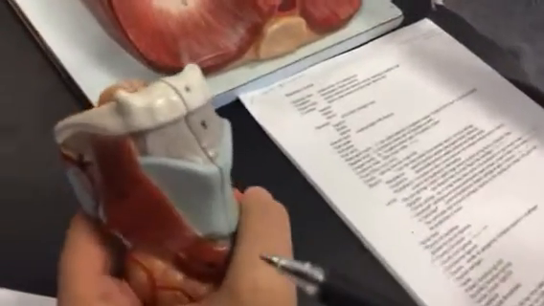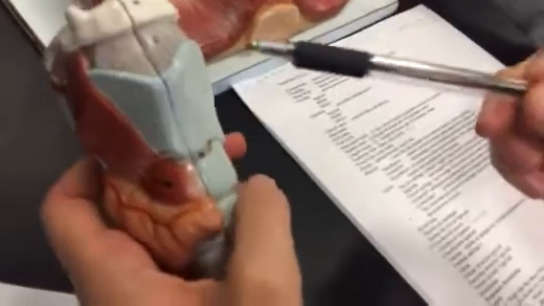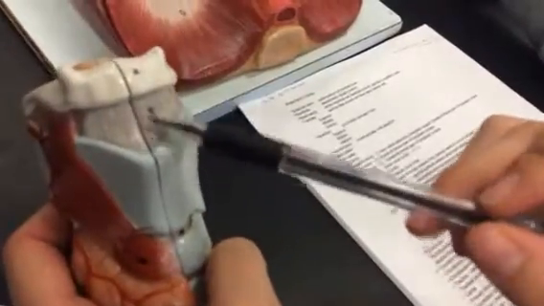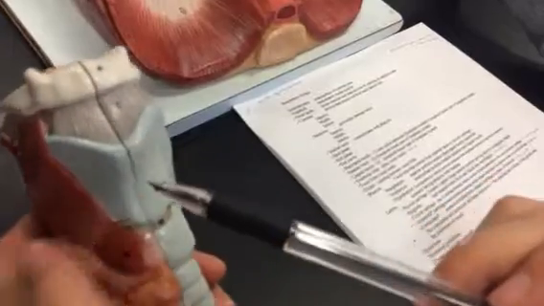And then you have the thyrohyoid membrane, which is this area right here. You have the median thyrohyoid ligament, which is in here. You have your cricothyroid muscle, which is this red muscle right here.